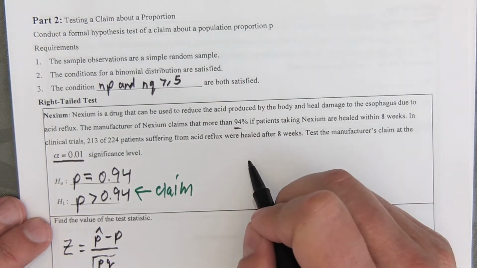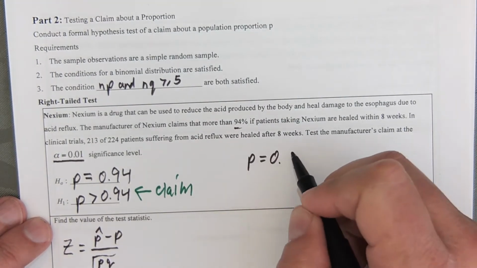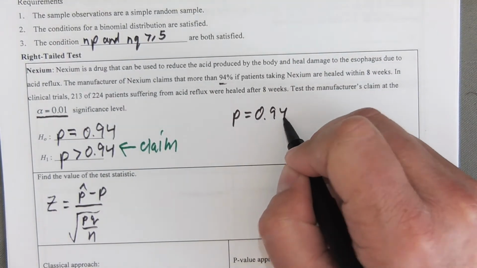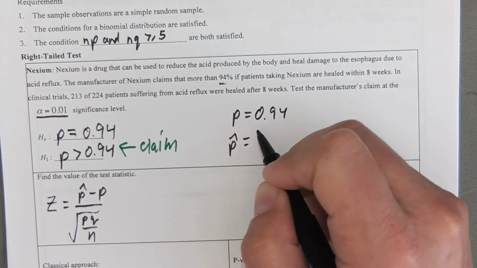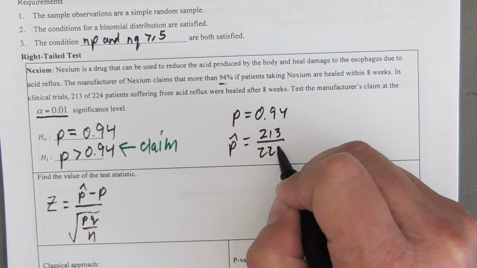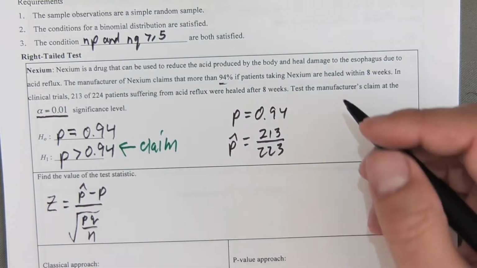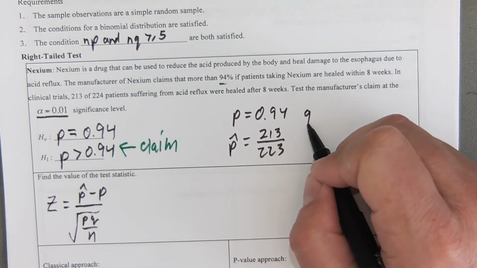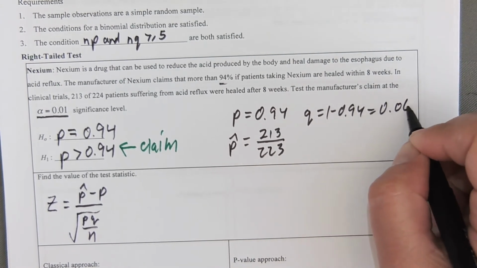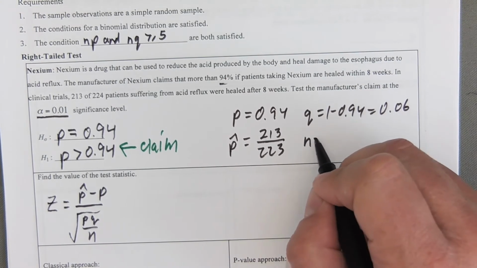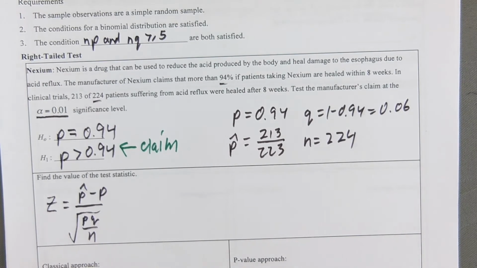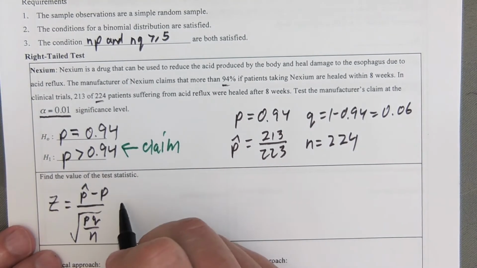In this case p is 0.94. P hat is 213 over 224. Q is going to be 1 minus 0.94, which is 0.06. And n in this case is the 224 right there. We're going to put all that in here.